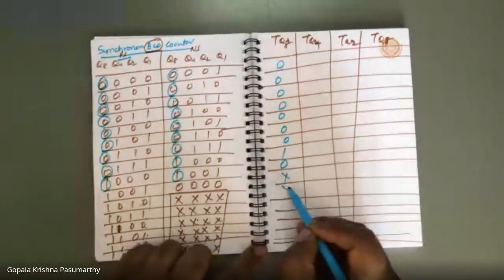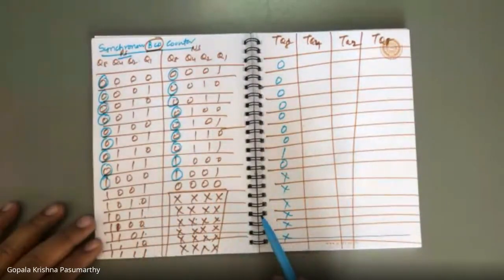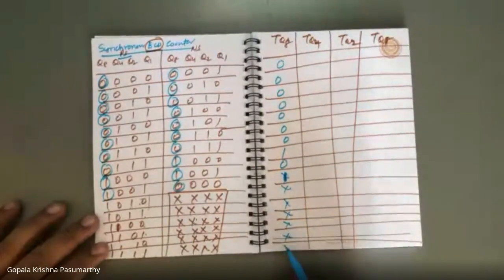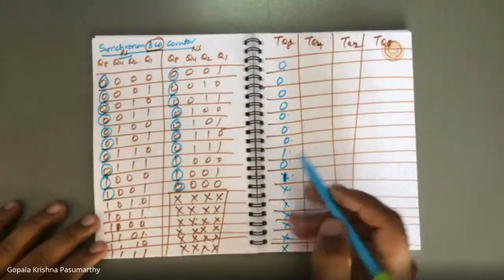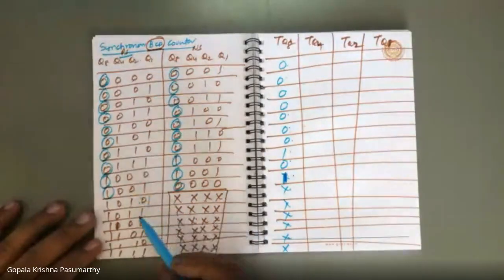Okay, this is cross, cross, cross, cross, cross, because we don't know what happens to the next values. See, this is 1, this is 0. There are 10 values and 6 crosses. Understand? Next, we will see the next one.